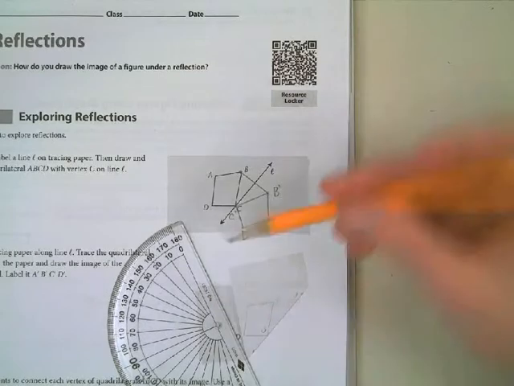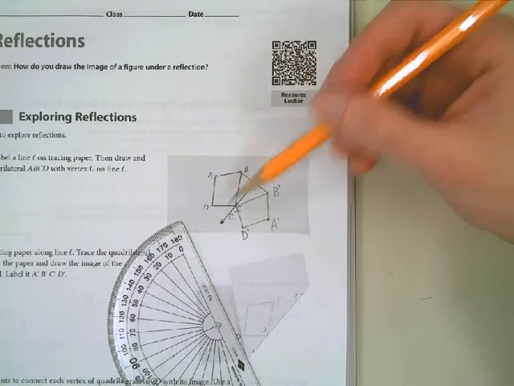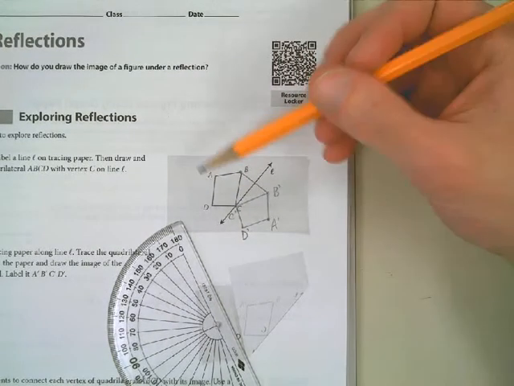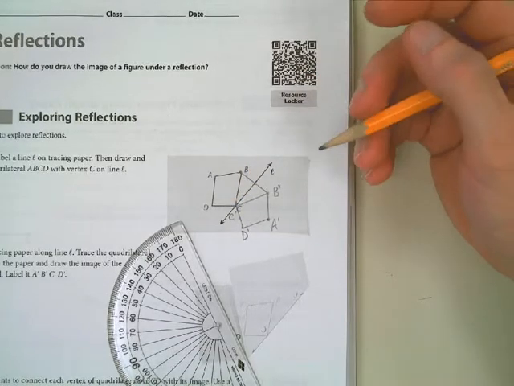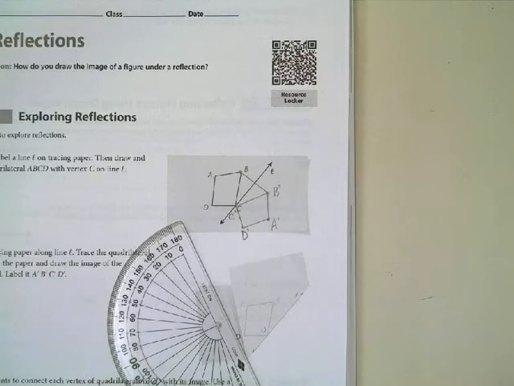What do you think is going to be true about line L and A prime? Is line L going to be the perpendicular bisector of A prime? Yeah, and D prime as well. So you can see it's connecting those big ideas there, right?